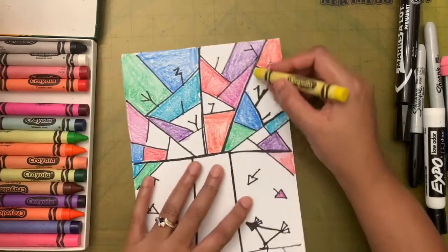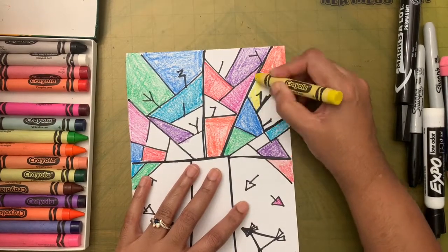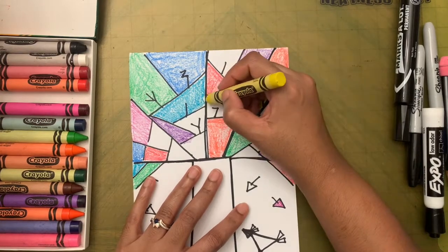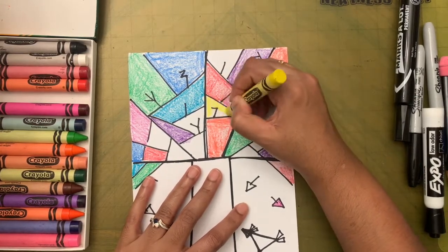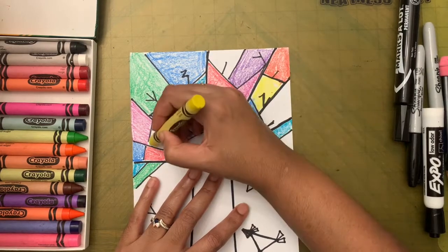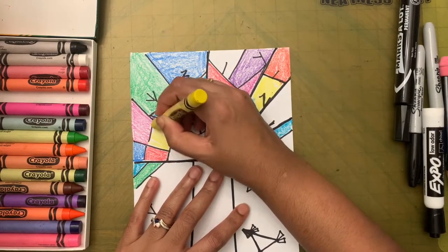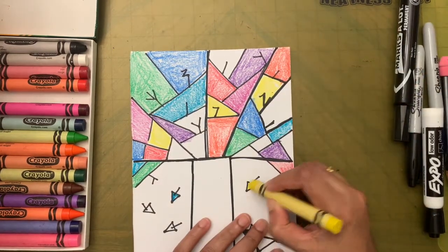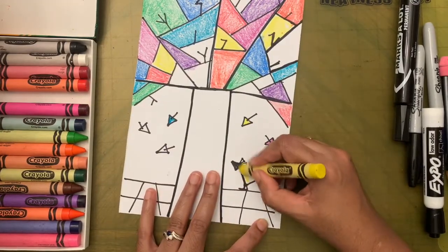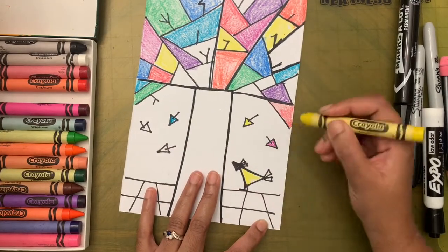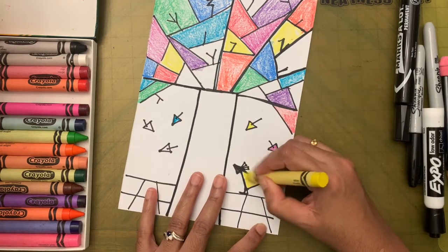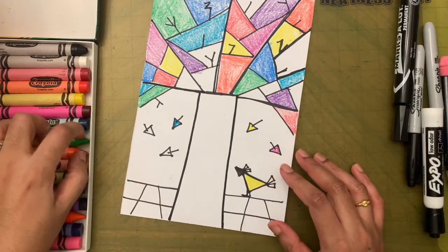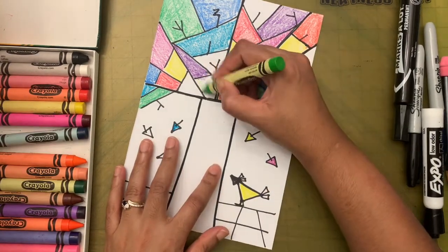Maybe some yellow leaves now. Maybe one of this. Maybe I'll color this bird also, a yellow bird. Or should I have left this like a crow, a blackbird, or some other black bird? Maybe. I'm going to use light green now.